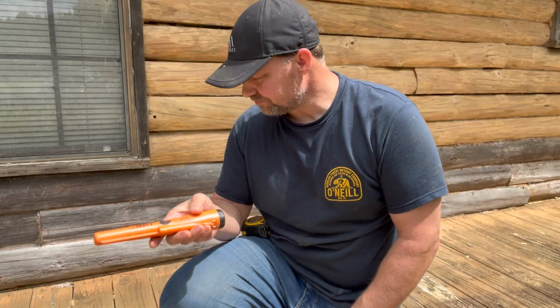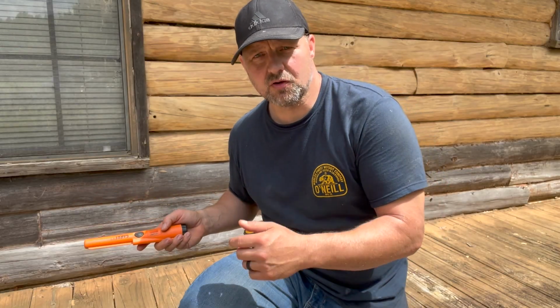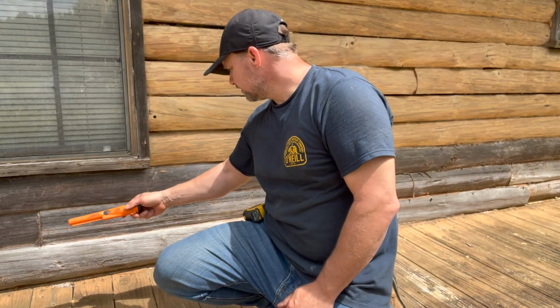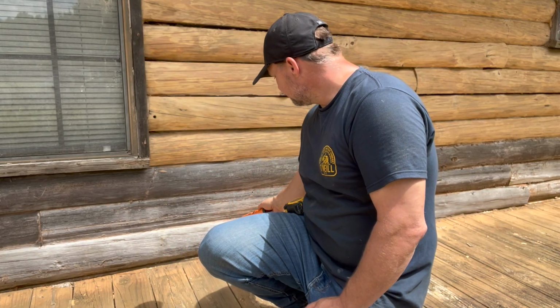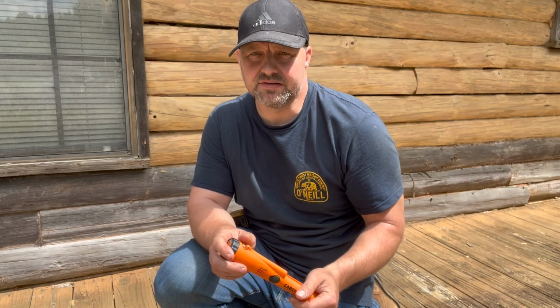When I'm trying to find screws or spikes in logs, I'll typically use a metal detector like this. I'll run it down the outside and I'll run it down the inside. If we turn it on, whenever it beeps as I run it down the log, we know there's metal in it. It'll beep just like that. So if I do an example here, we know there's a spike right there. So I would mark these areas, and this will save me a lot of chainsaw chains from hitting spikes that I can't see. Now, it may not get everything, but it helps tremendously.